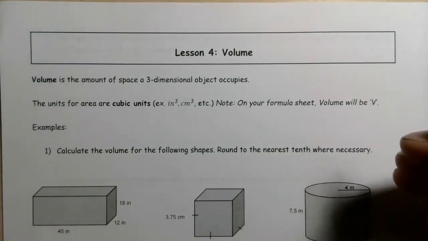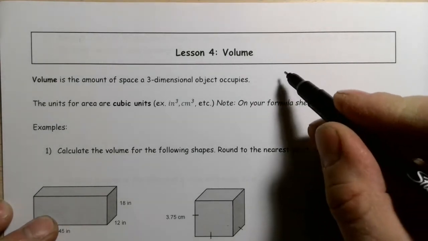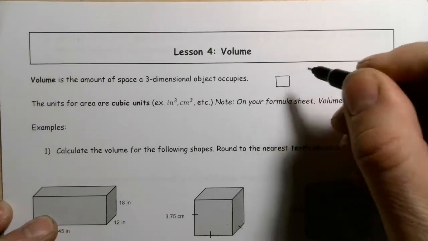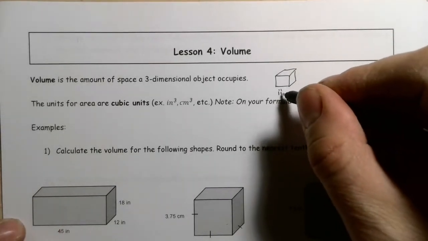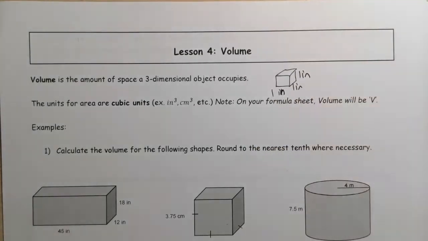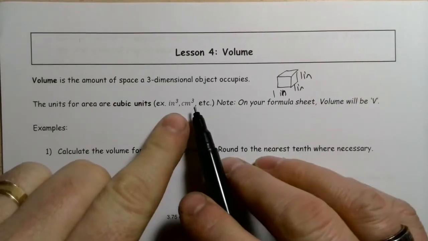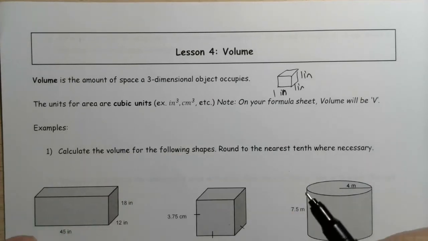So just like with area, we get a sense of what an inch by an inch is, and again, an inch squared. Now we're going to take a look at an inch by an inch by an inch. So you get in your head what that would look like. Sorry, 1 inch, 1 inch, 1 inch. Then we have an idea of how much volume that takes up, and then we figure out how many of those could fit in the various shapes that we're looking at. And we can use centimeters cubed and so on. But it's typically going to be a linear unit that we cube.